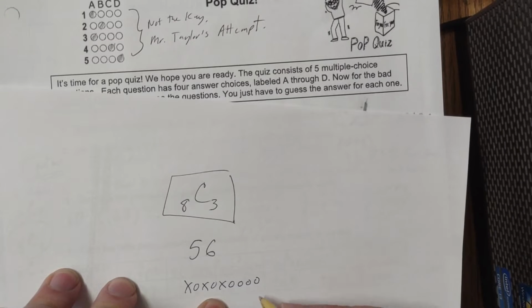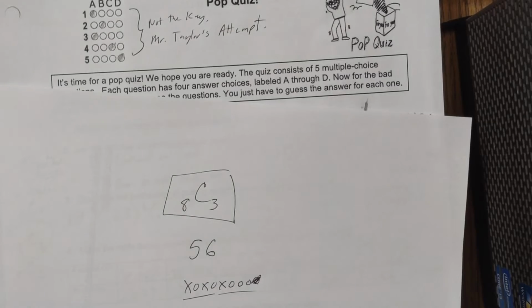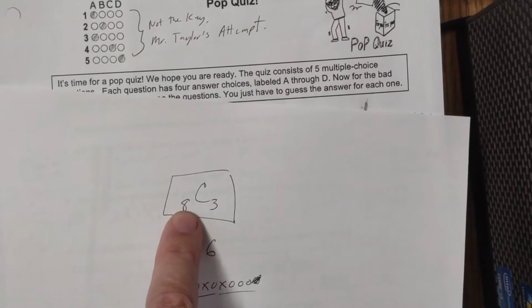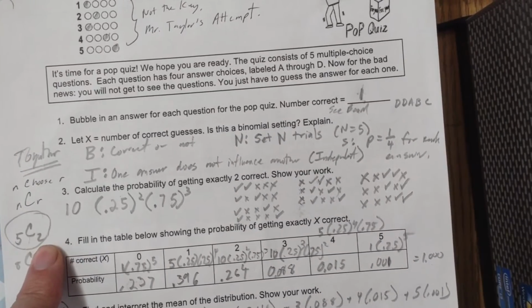Is that 8? That's 9. Okay, that's one possibility, but there's 57 others where I make 3 out of 8. That's what that means. Okay, so you need to know that.